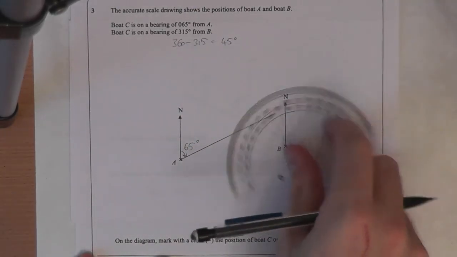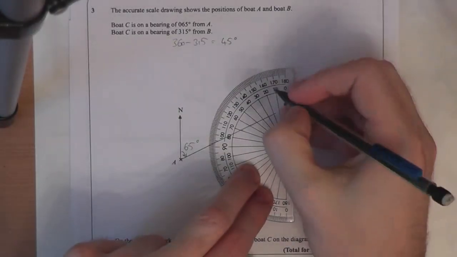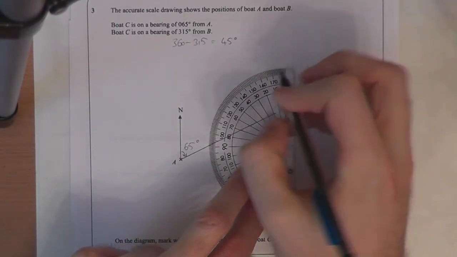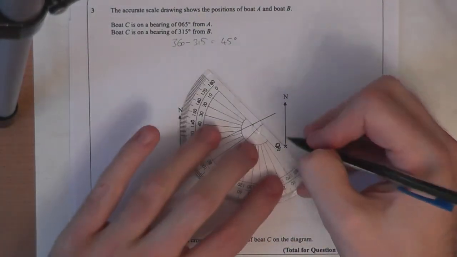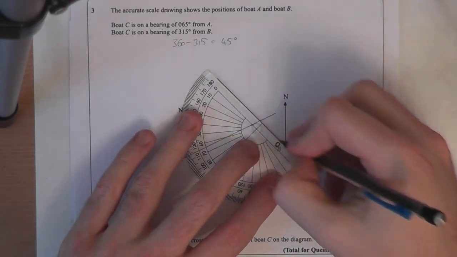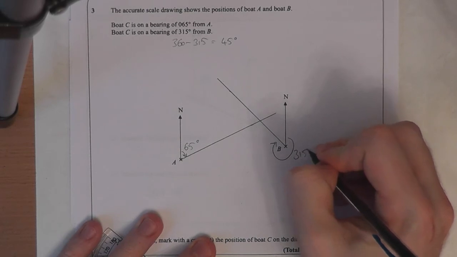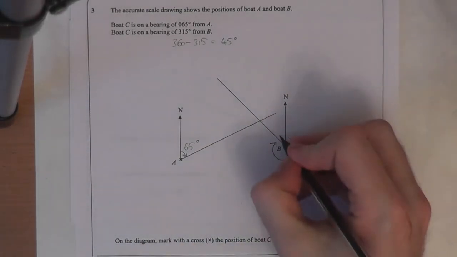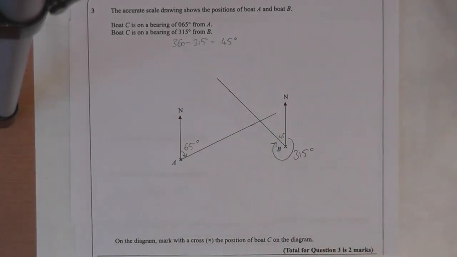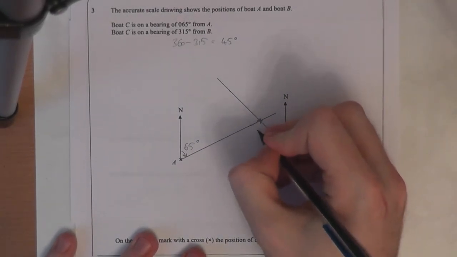So if we measure 45 degrees in the other direction, so here's our 0 on the north, round to 45, put a little mark there, that's 45 degrees, which means round the outside we must have gone 315 degrees clockwise. This point here where the two cross must be C.